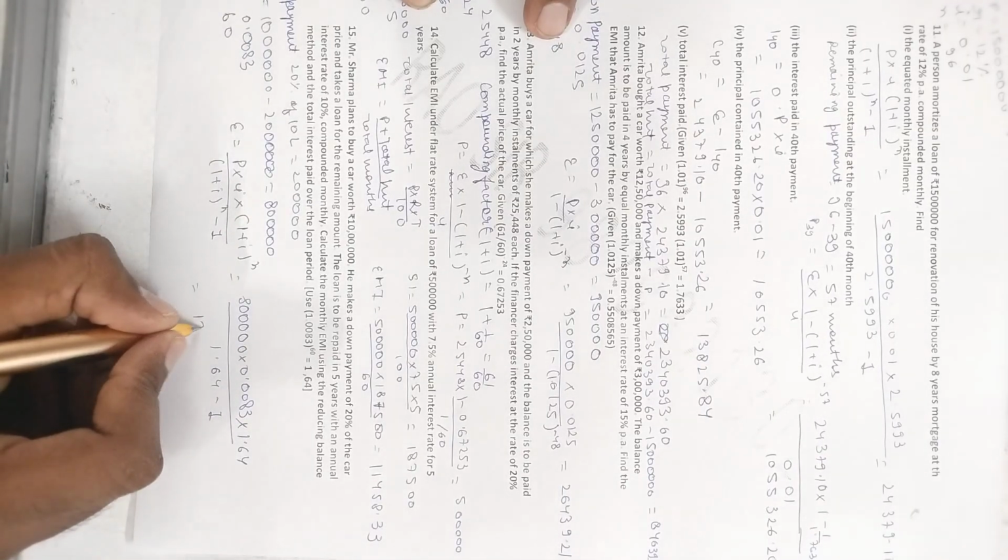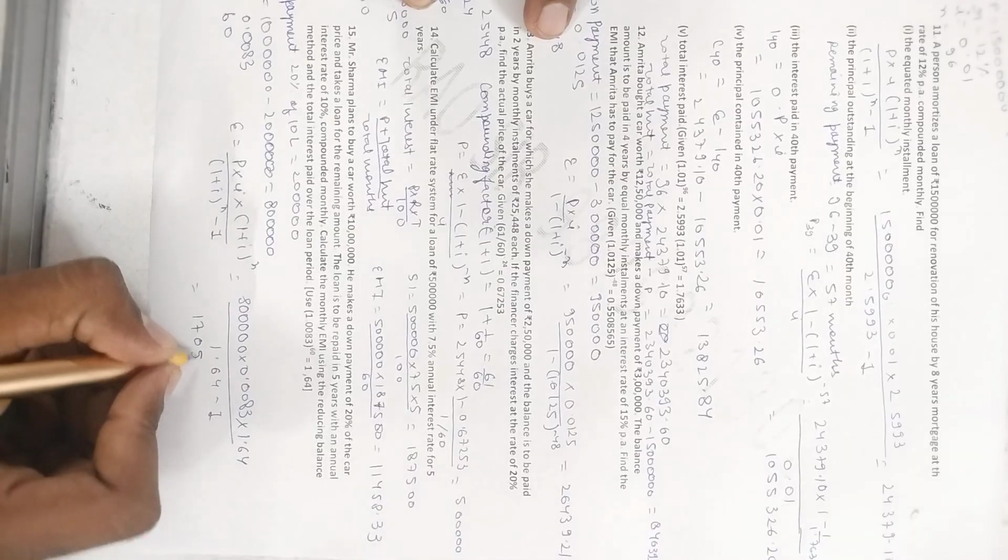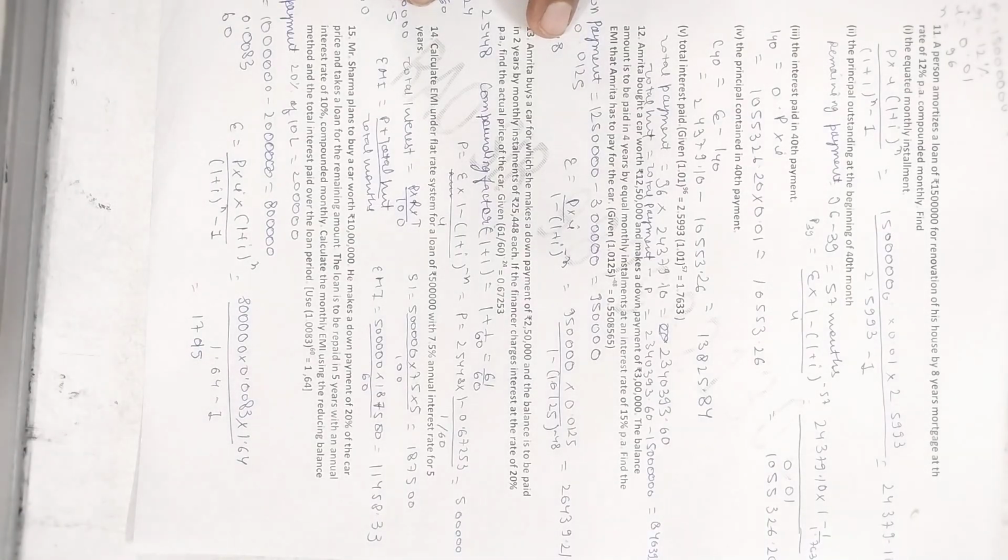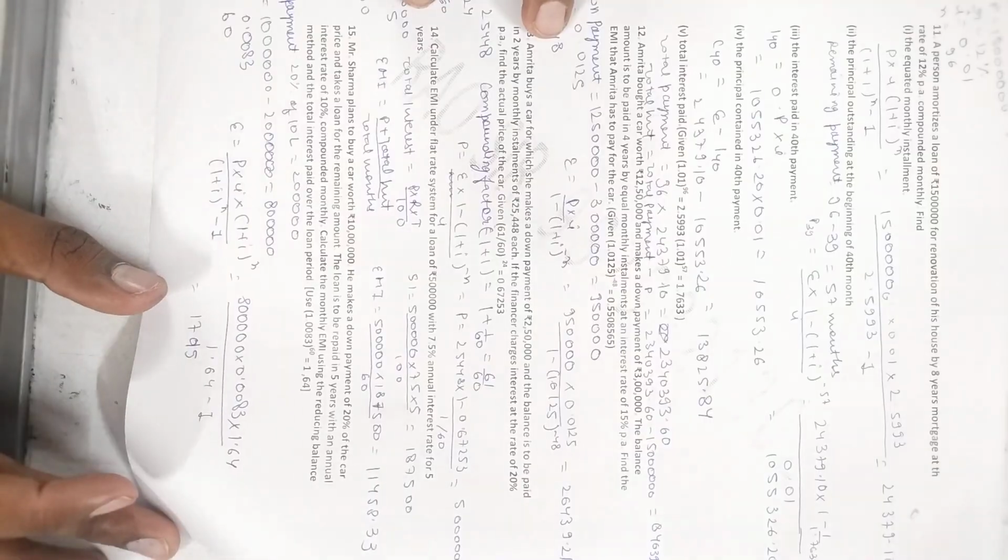After solving it, we get 17,015. Now we have to find the interest.